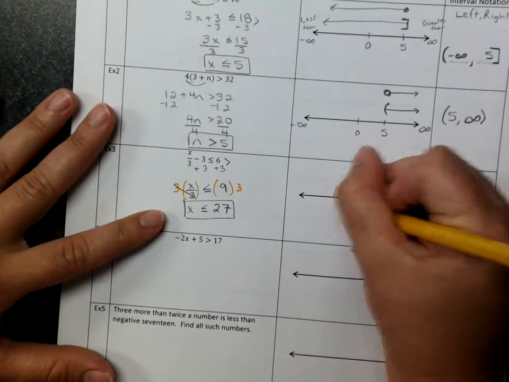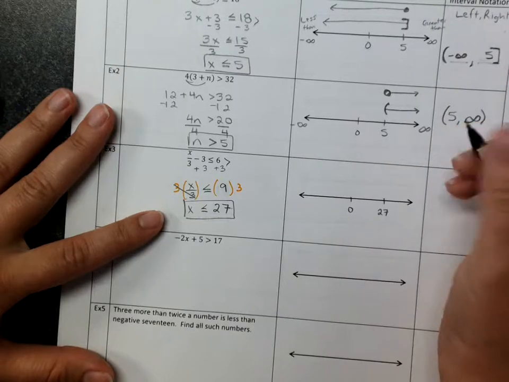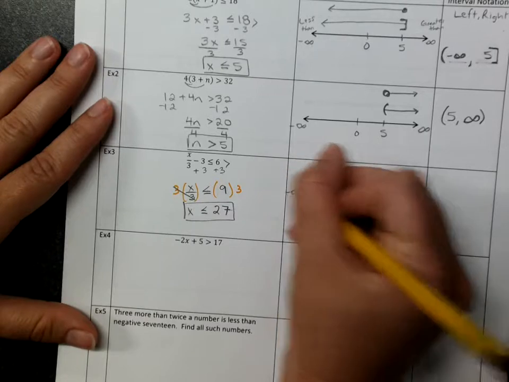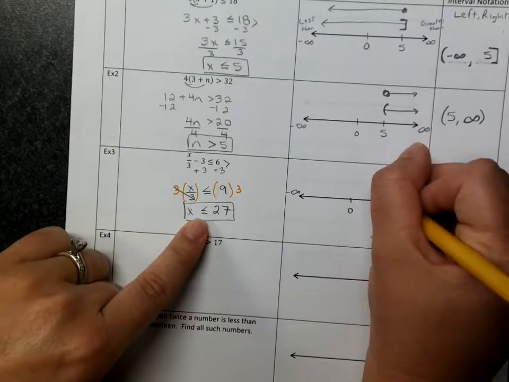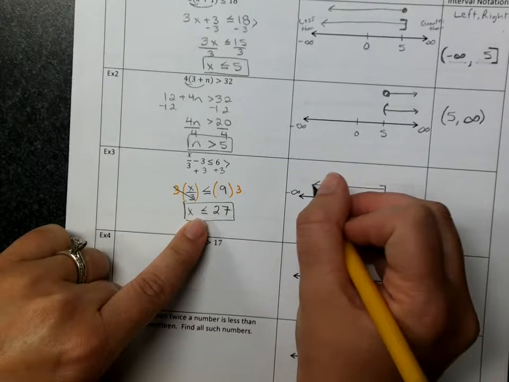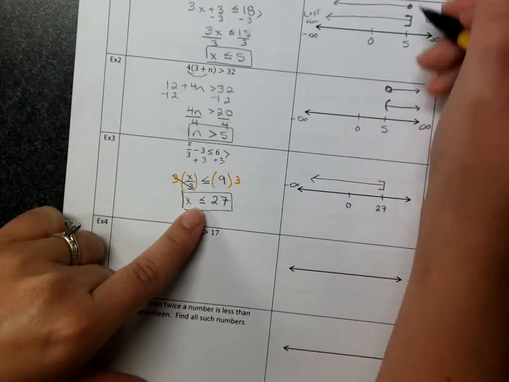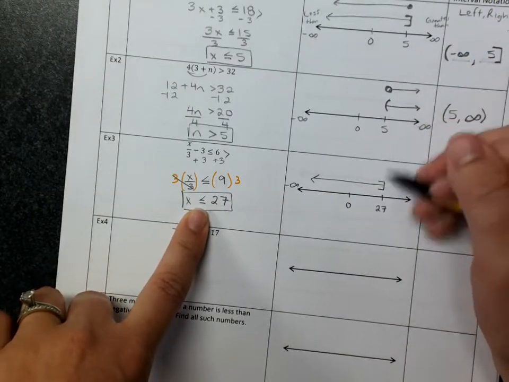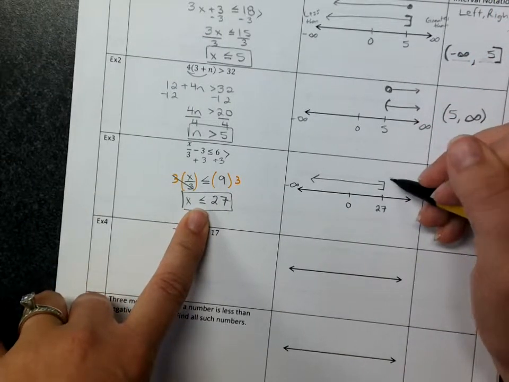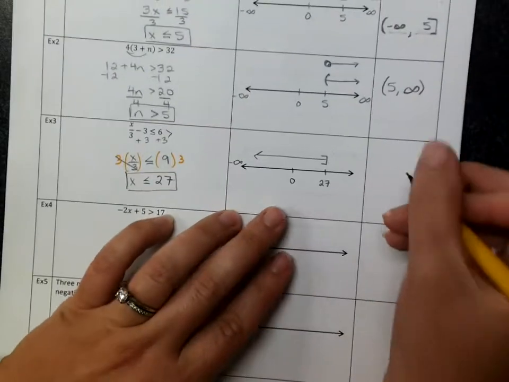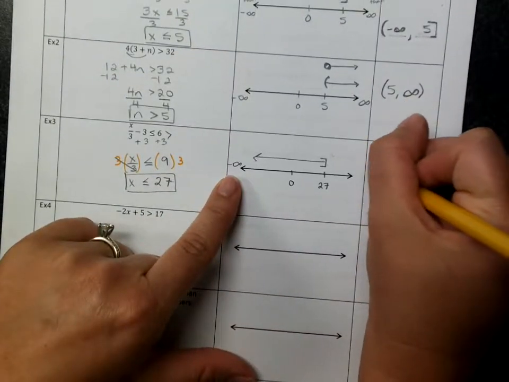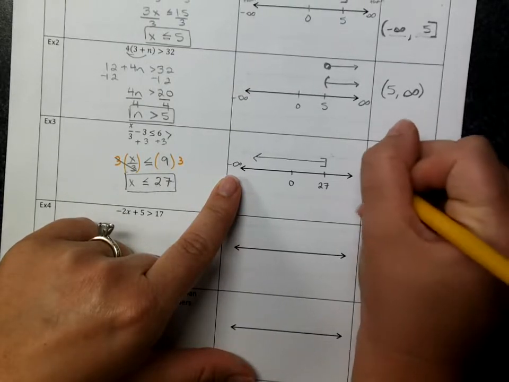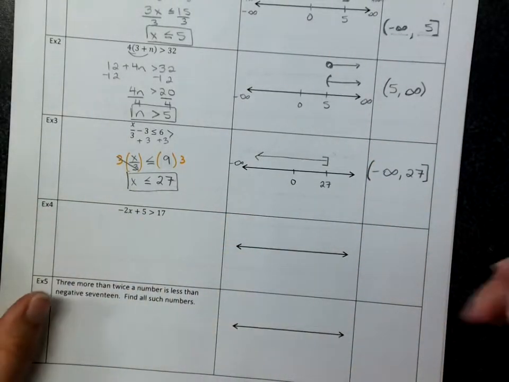We'll put 0 in the middle, 27 somewhere over here. Less than or equal to, so less than goes to the left. Because it has the line underneath, we're going to draw a square bracket and draw an arrow to the left. If you're used to the open and closed circle, that's fine, but this particular textbook uses brackets and parentheses. So that's what we should practice using just to be consistent with our homework. And then the interval is going to go from negative infinity to 27. 27 will get a bracket. Infinity always gets a parenthesis.